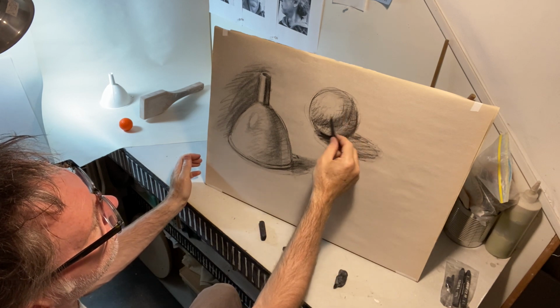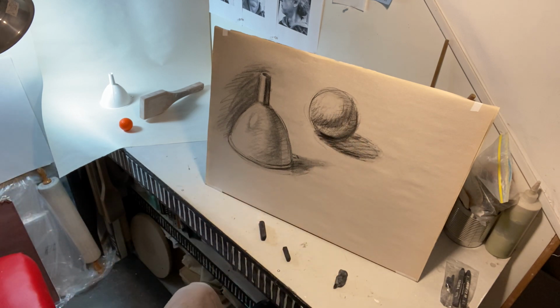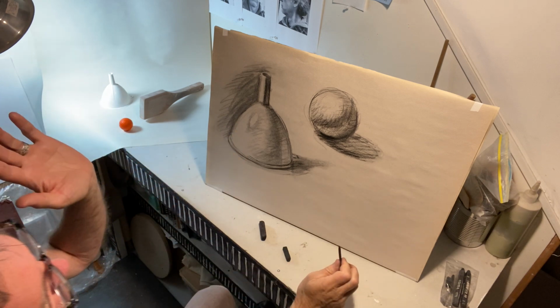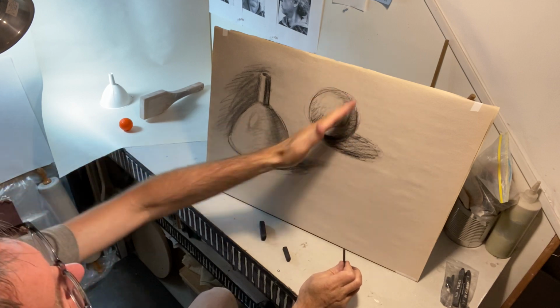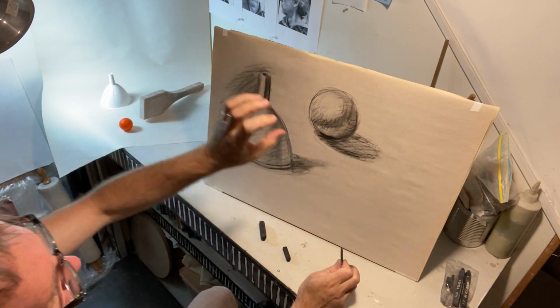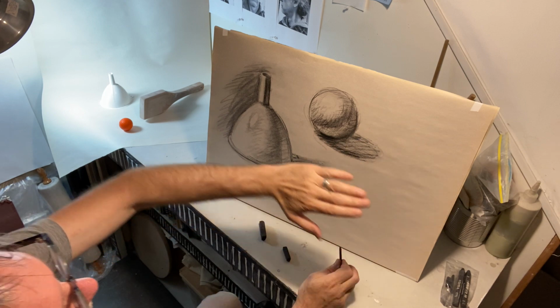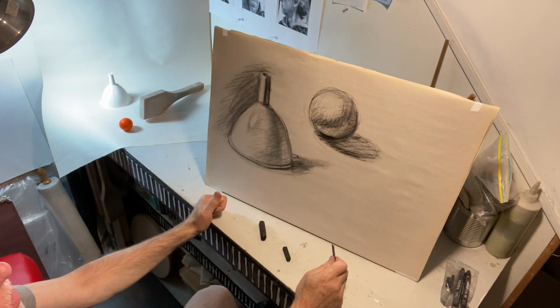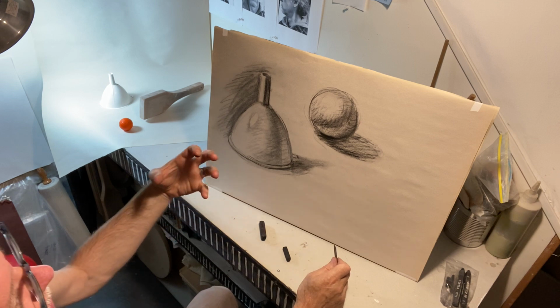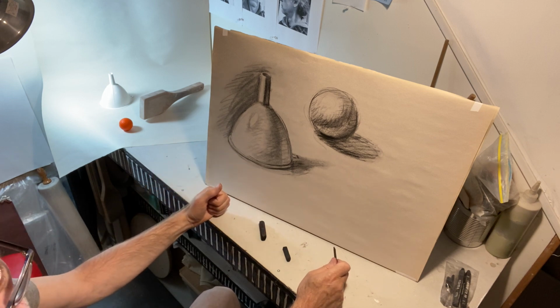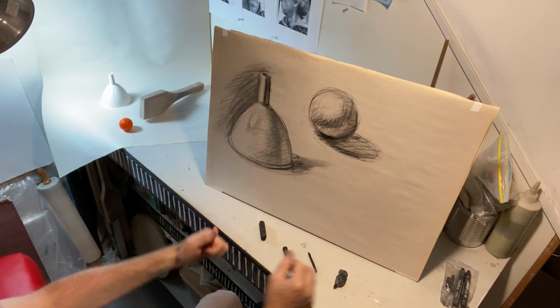Always paying attention to those rules of light: highlight; core or crest shadow, which follows the form on the object; reflected light on the opposite side of that; and then cast shadow, which is the light that gets blocked by the object from the source.